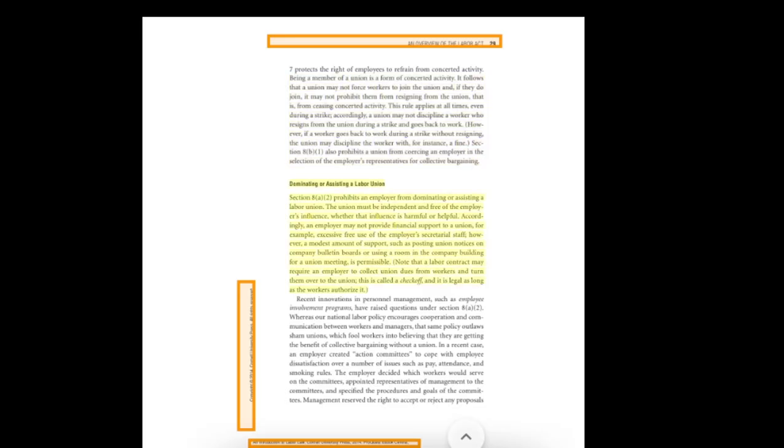Dominating or assisting a labor union. Section 8(a)(2) prohibits an employer from dominating or assisting a labor union. The union must be independent and free of the employer's influence, whether that influence is harmful or helpful. Accordingly, an employer may not provide financial support to a union, for example, excessive free use of the employer's secretarial staff. However, a modest amount of support, such as posting union notices on company bulletin boards or using a room in the company building for a union meeting, is permissible.